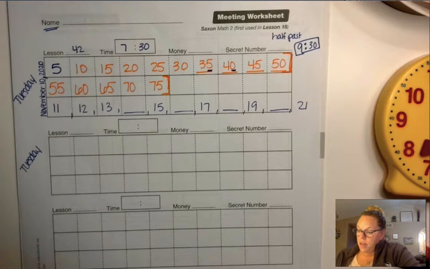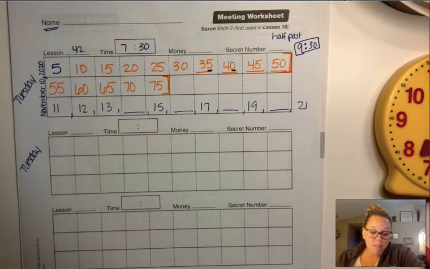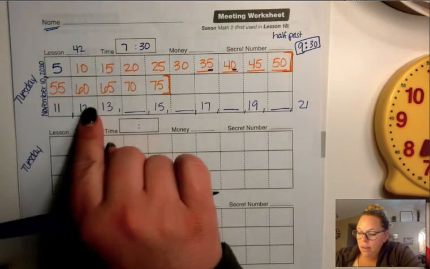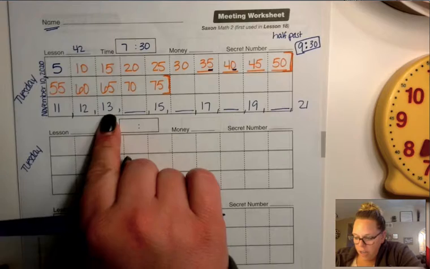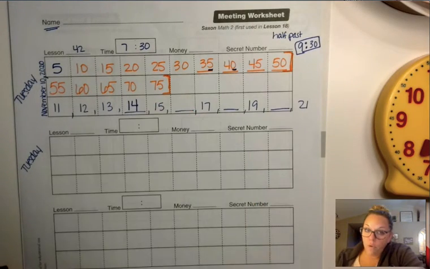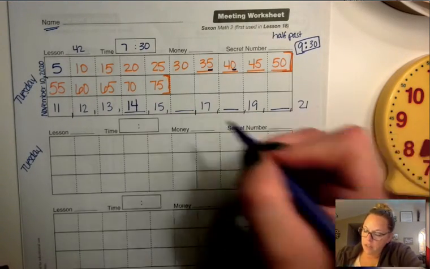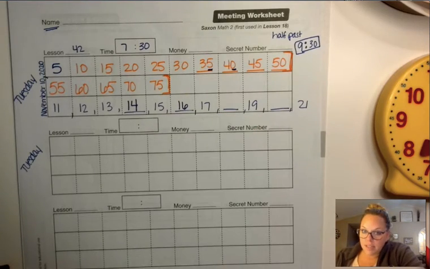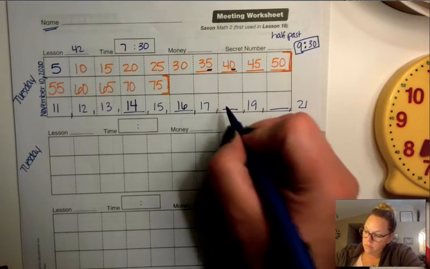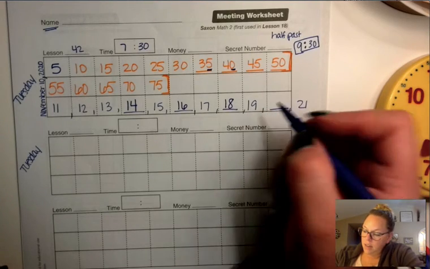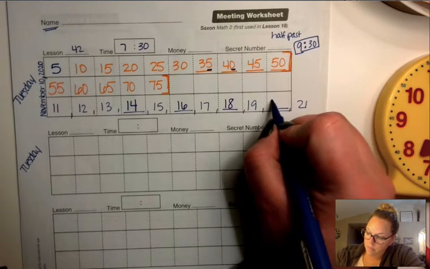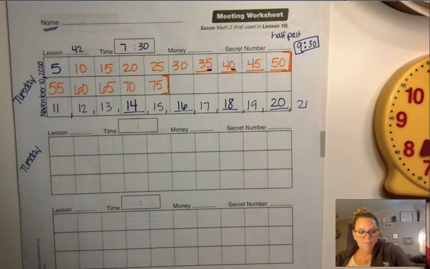What's happening in our pattern today? Well, you're probably noticing that all we're doing is counting up by ones, and we have some missing numbers in there, don't we? So, what comes after 13 when I'm counting? 11, 12, 13, 14, 15, 16, 17, 18, 19, 20, and 21. Very good.